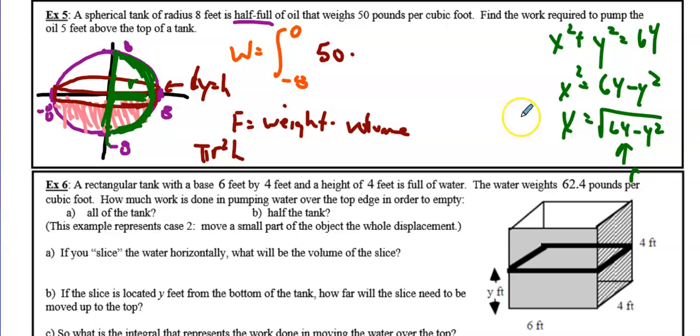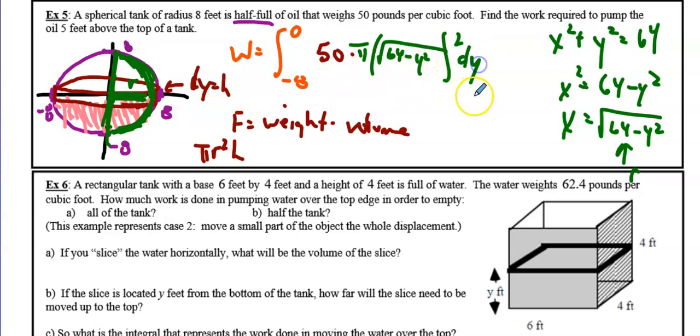That's our r. So I can go ahead and say, in this case, pi times the square root of 64 minus y squared, all squared. So it's our radius squared. And then our height, again, is going to be our dy.